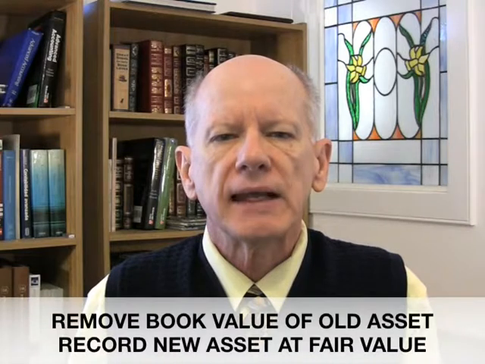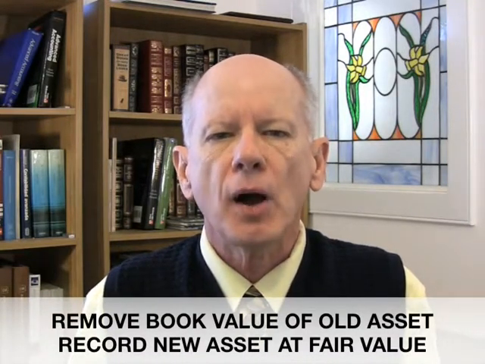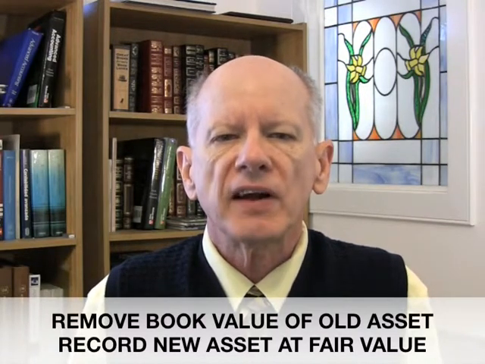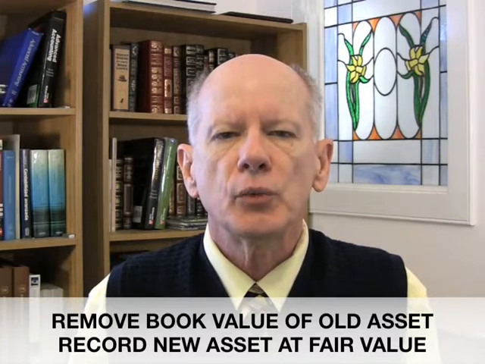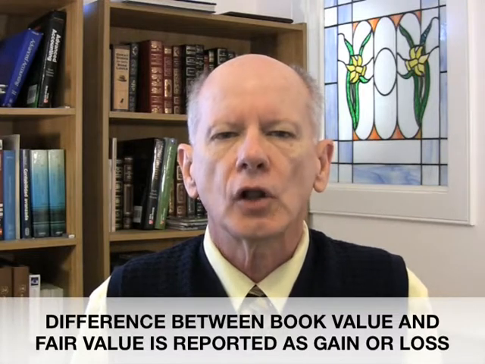Exchanges are recorded by taking the old book value of the asset that you give up off the books. You then record the fair value for the asset that you receive. It's a simple process. Book value for old asset off, fair value for new asset on. The difference in those two figures is recorded as a gain or as a loss. But there's one key element there. What fair value do you use?